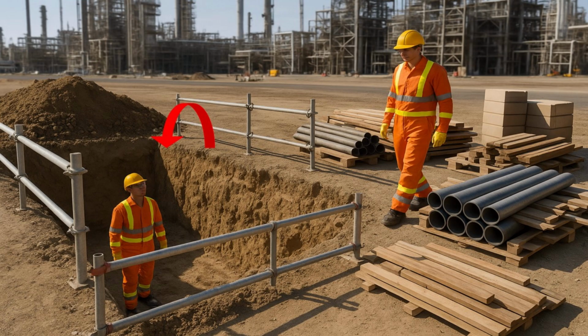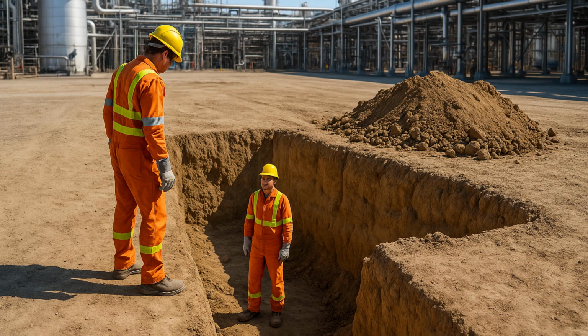The third hazard, the risk of the barricade itself falling into the excavation. The barricade standing at the edge is not fixed and is placed too close. Any imbalance or contact could cause it to fall into the excavation and injure the worker. The fourth hazard, the excavated soil has been piled up too close to the edge. Without a doubt, it is very heavy and has placed an enormous load on the edge. The excavation wall could collapse.